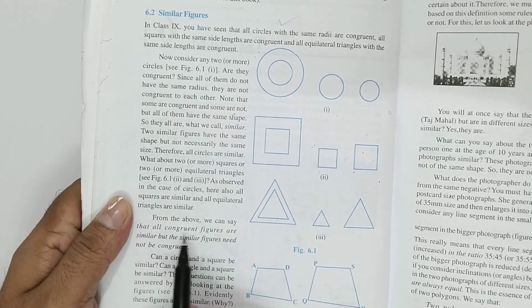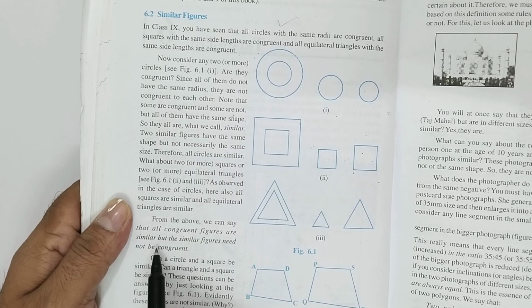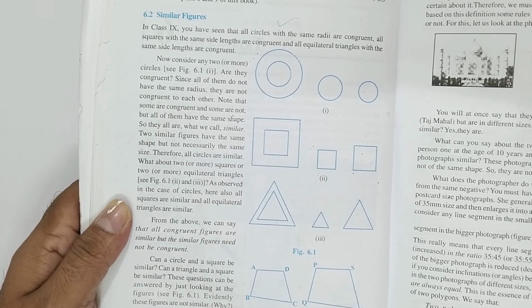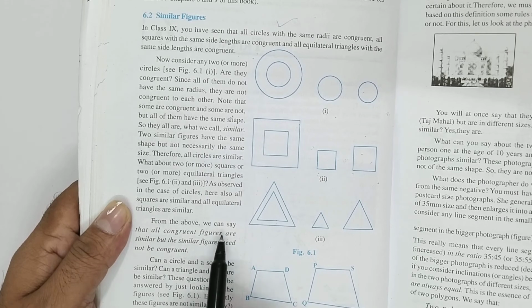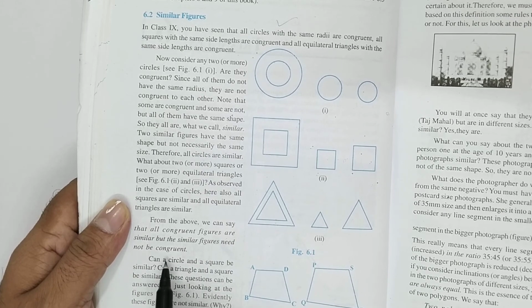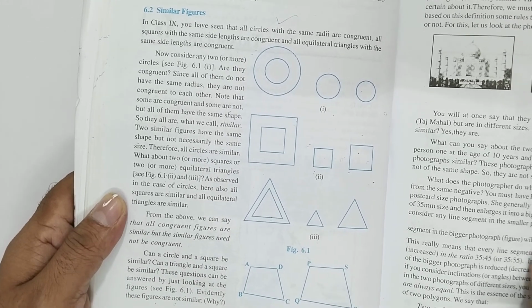So we can say all congruent figures are similar, but similar figures need not be congruent. I repeat the same statement again. All congruent figures are similar, but similar figures need not be congruent.